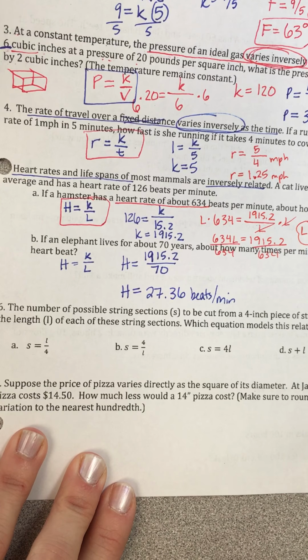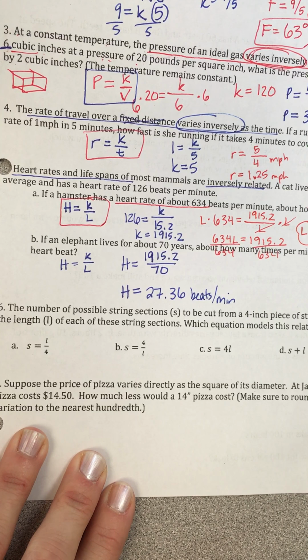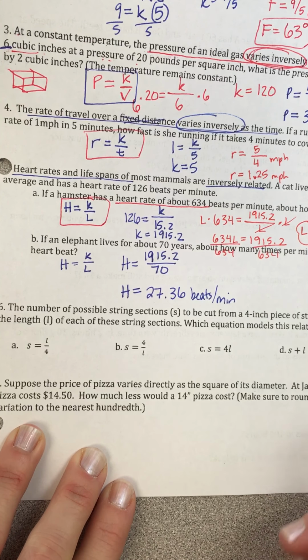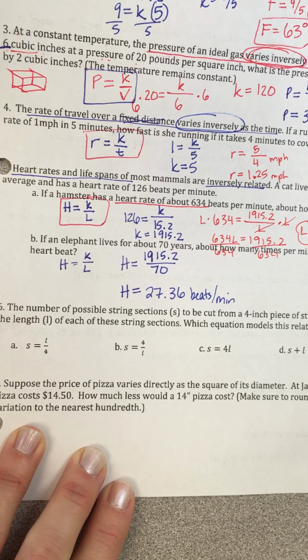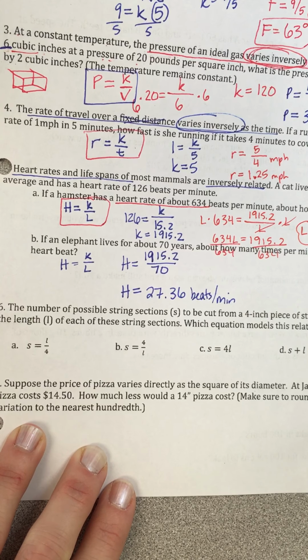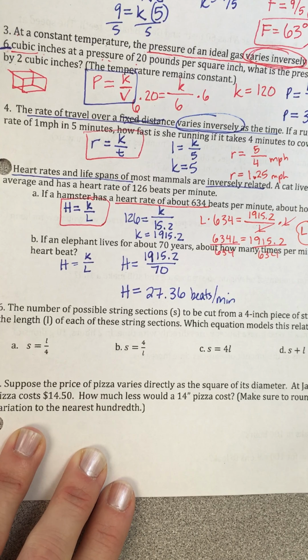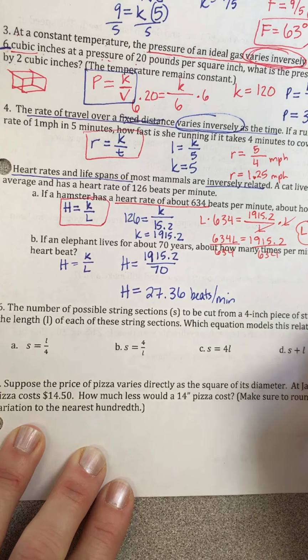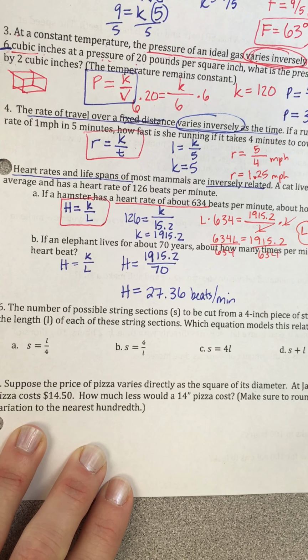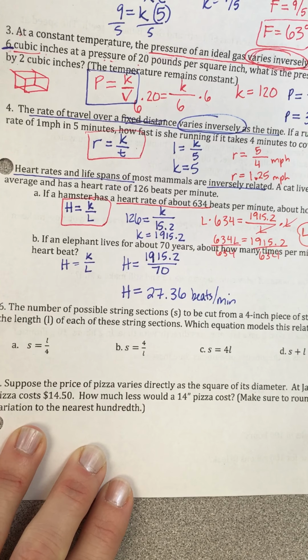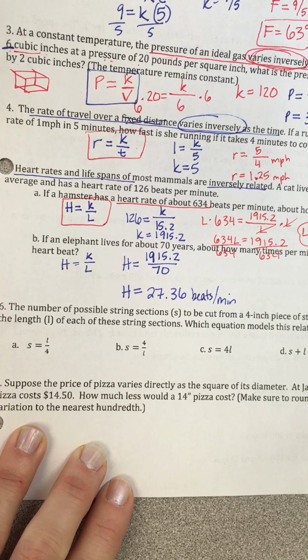Number 6, the number of possible string sections to be cut from a 4-inch piece of string varies inversely with the length of each of these string sections. Which equation models this relationship? What's important? Varies inversely. Very good. Varies inversely. So for that one, it needs to be k divided by something. Does anybody know what k is on this one?